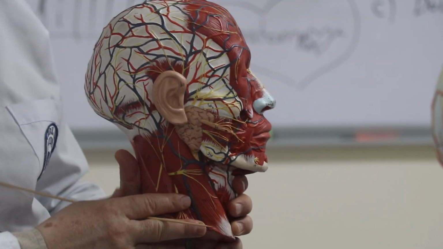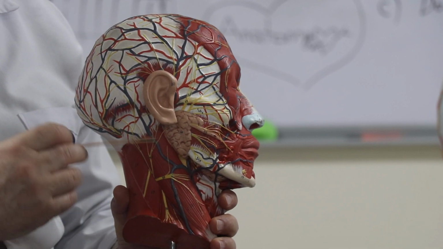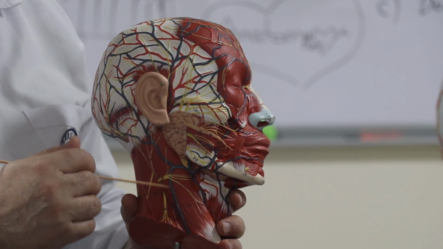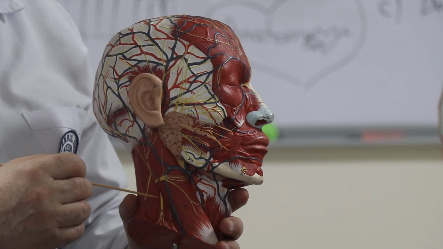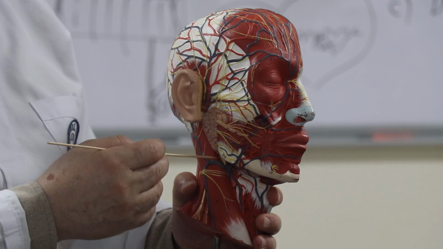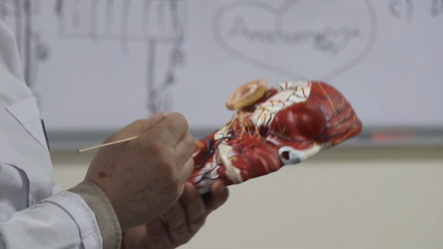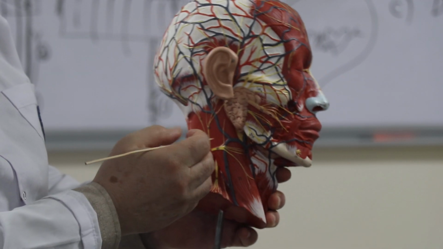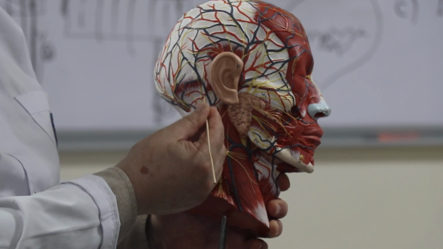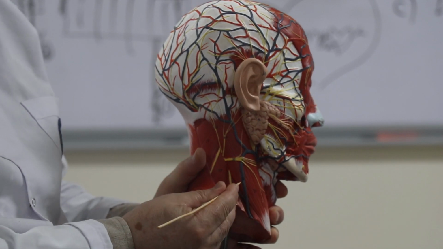So what else do we see superficially here? Is this guy? We talked about this earlier. This is the external jugular vein, just a review. So the external jugular vein is formed by the posterior division of the retromandibular vein. It's not really clear here, but the posterior division of the retromandibular and the posterior auricular come together, and they form the external jugular vein.